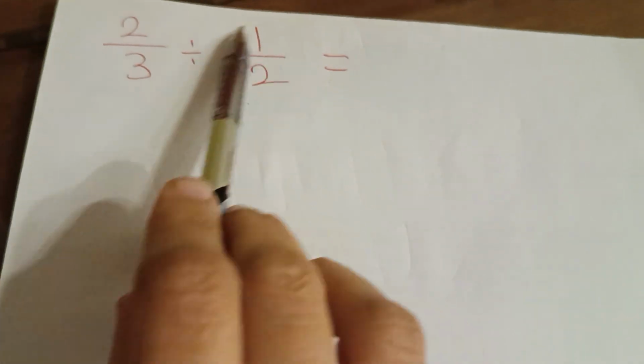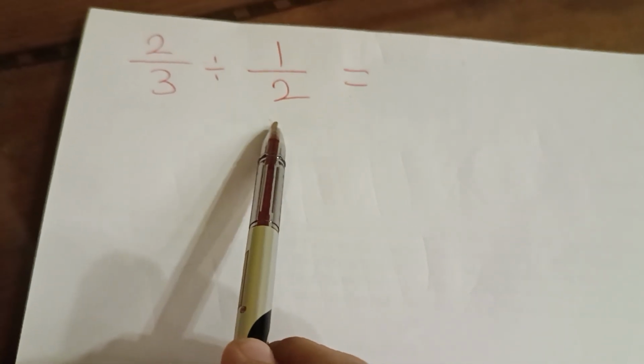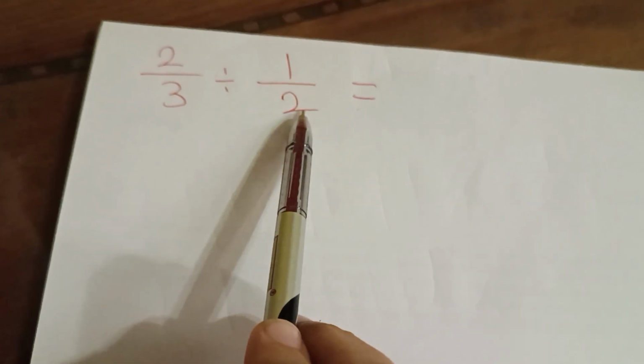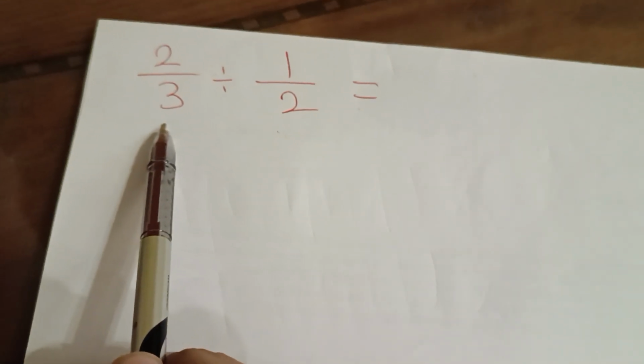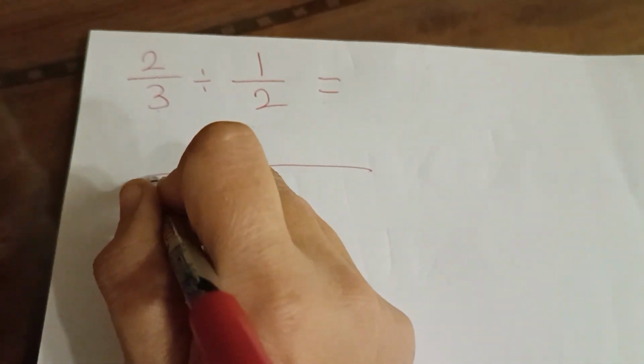2/3 divided by 1/2 equals what? Fraction divided by fraction. My divisor is a fraction, so it means I have to know how many 1/2s there are in the 2/3. So I have to draw first these 2/3, which is the dividend.